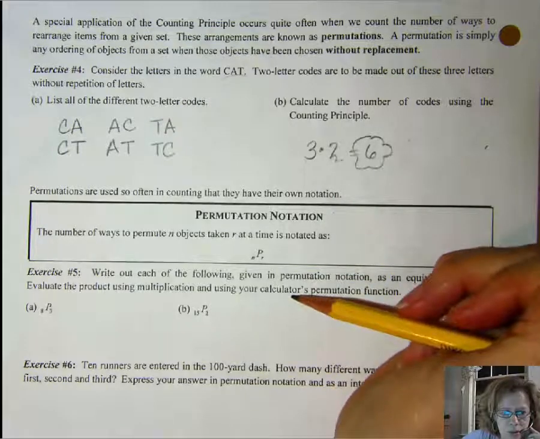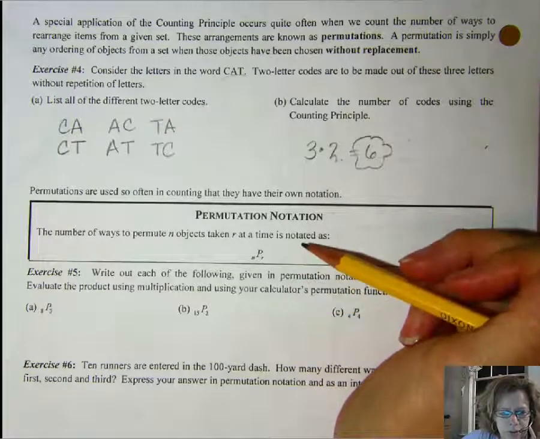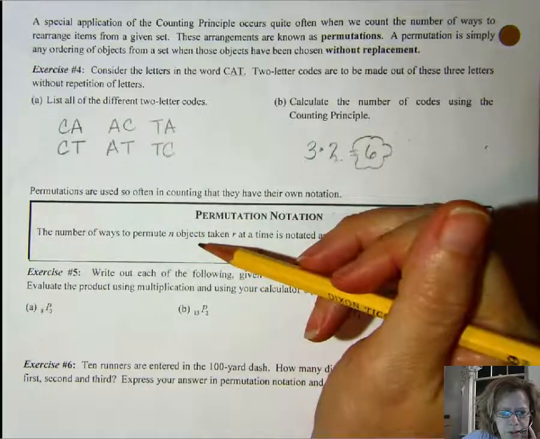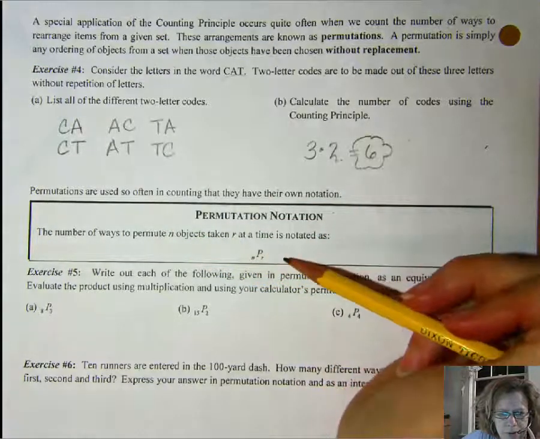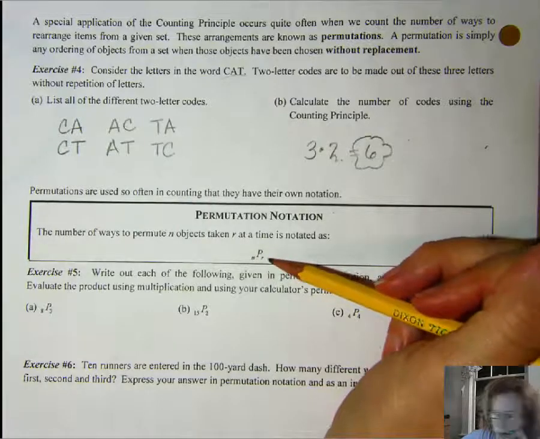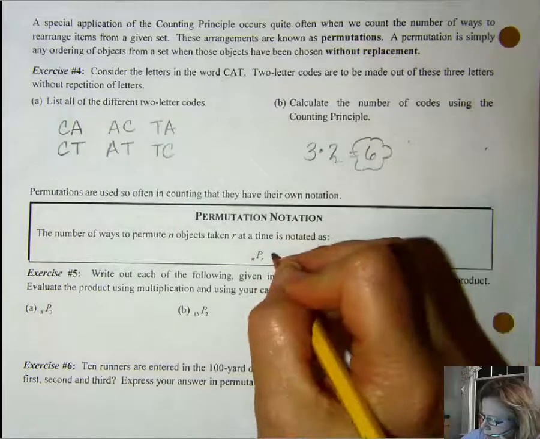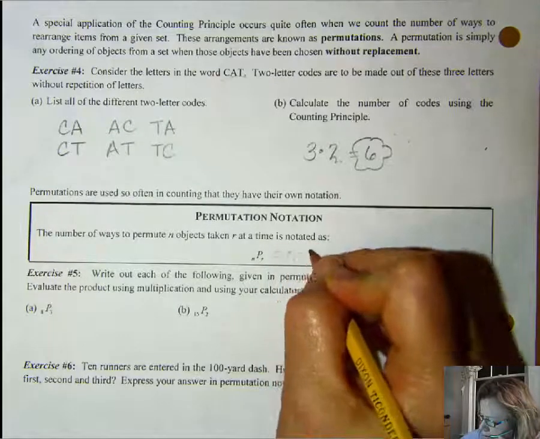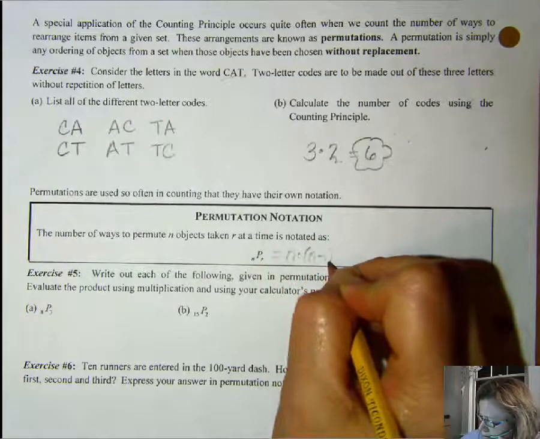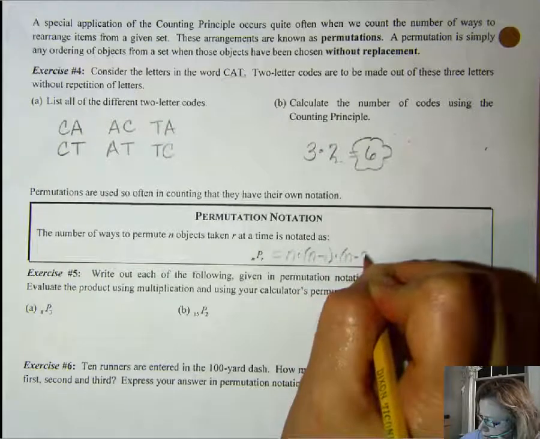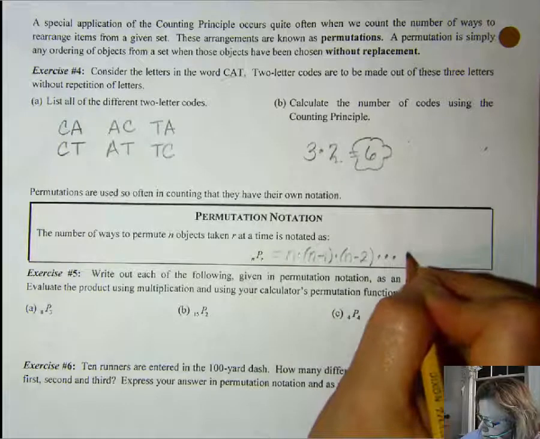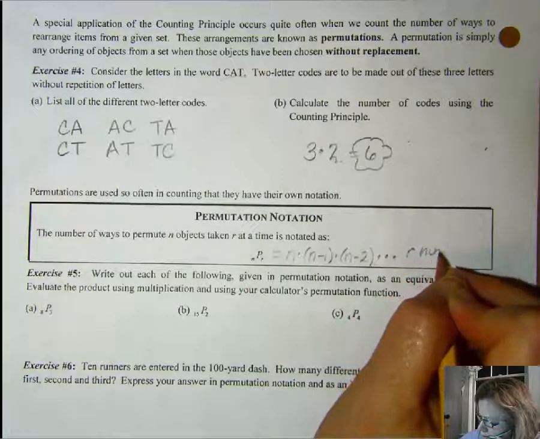Permutations are so often used that they have their own notation. It is the number of ways to permute n objects taken r at a time, and we call it nPr. Now, the rule for nPr is I start with the number n, the top number, and I keep multiplying it by one number less than it. And I keep going until I get to that bottom number of factors.